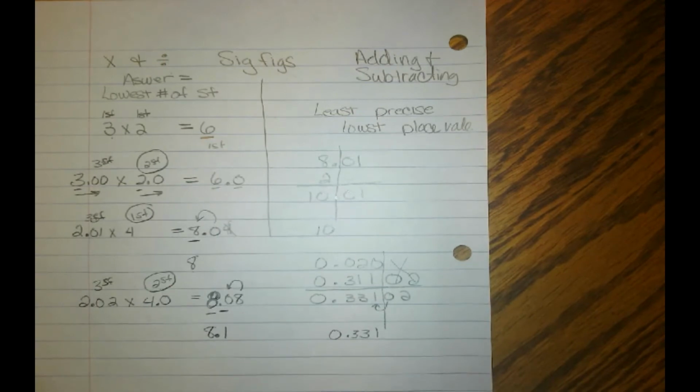You have some examples in my notes that go through how to do this step by step. I also have 2 videos for you to look at, and I am going to do 2 problems with you on the worksheet right now.